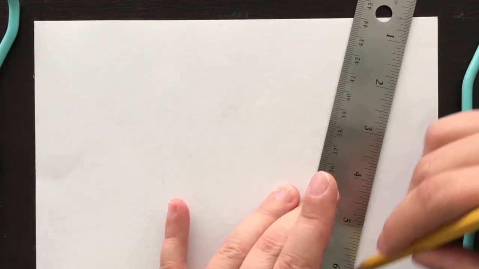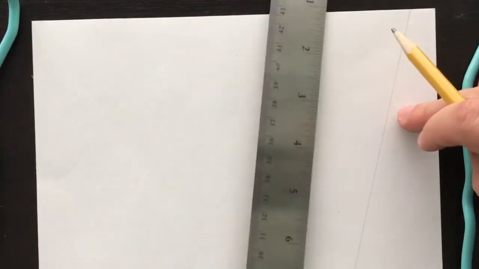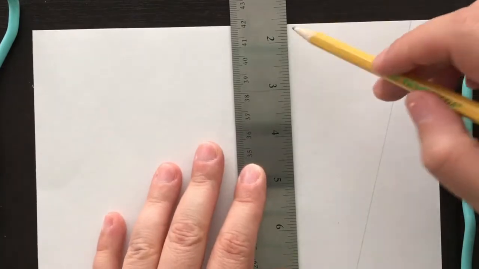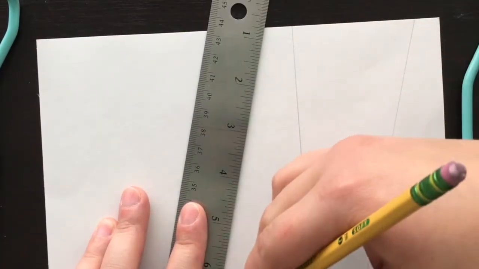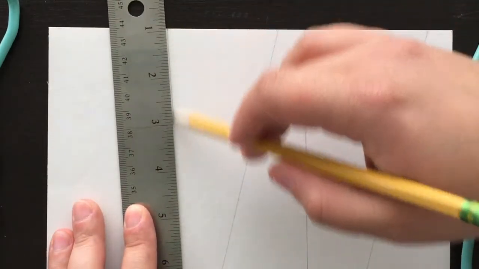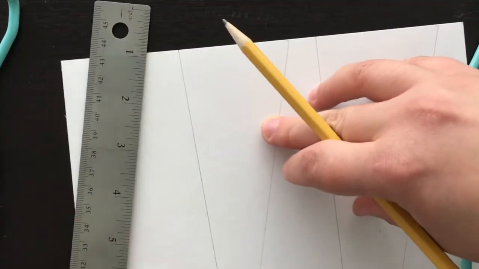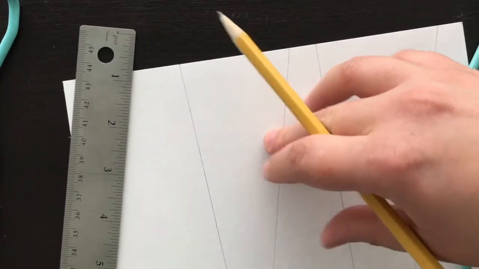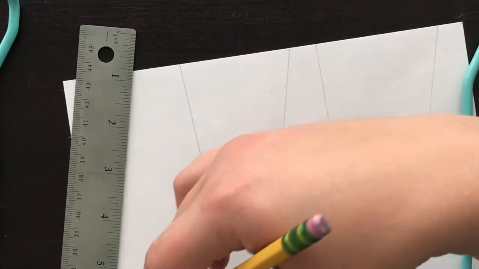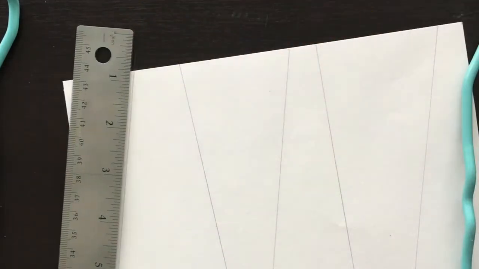So I'm just going to do 1, 2, 3, 4. I think this one's going to go right to the corner. 5. Okay, so now we have our lines, and here is where the measuring begins.